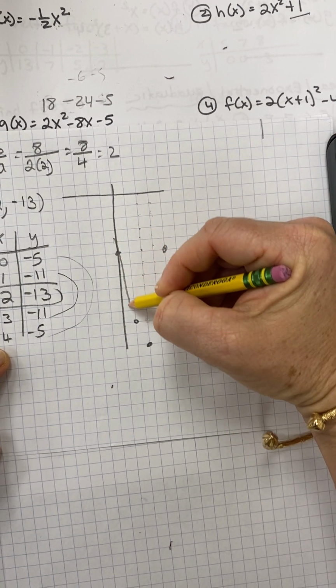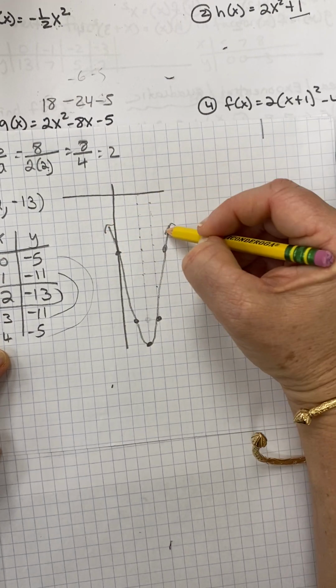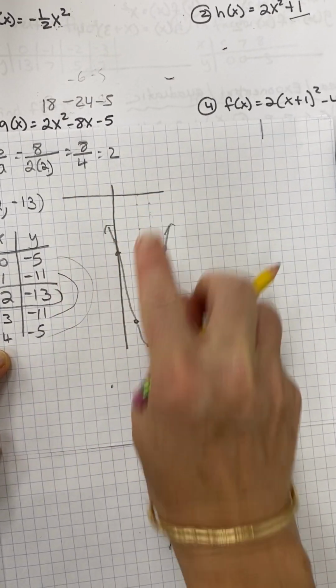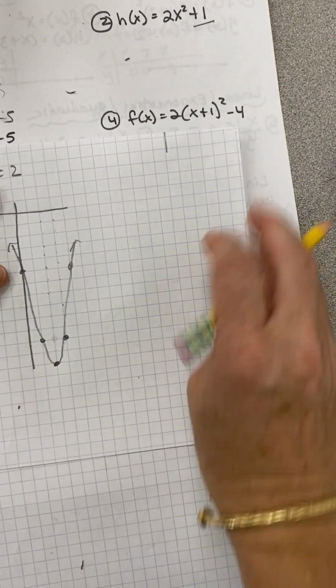Okay, so these are just asking for me to graph them. I don't really have to show the zeros. The zeros are when it goes through the x-axis. Just want to make sure that I have the vertex in there. All right, let's move on to number 4.